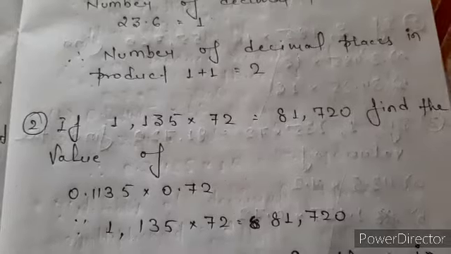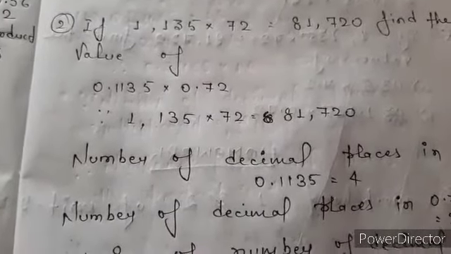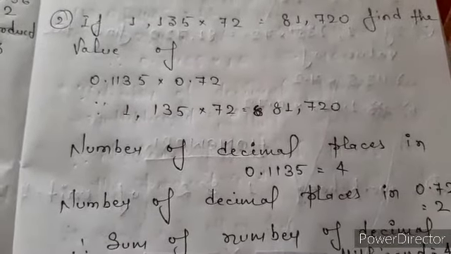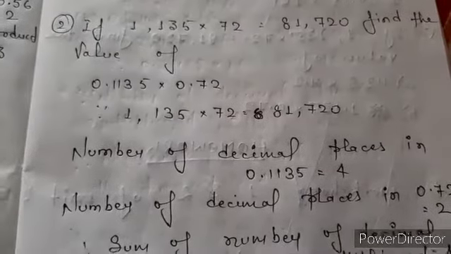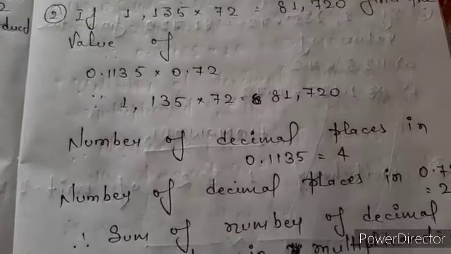Question number 2. If 1135 into 72 is equal to 81,720, find the value of 0.1135 into 0.72.